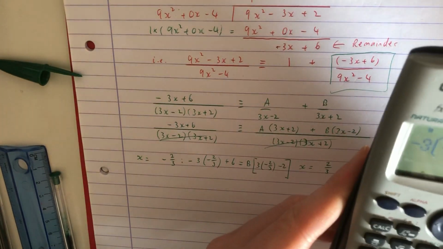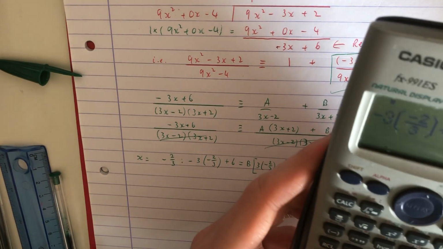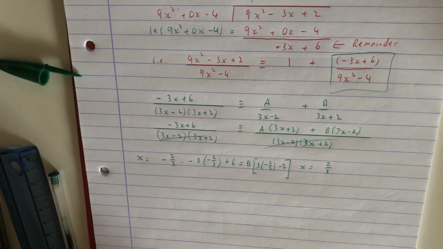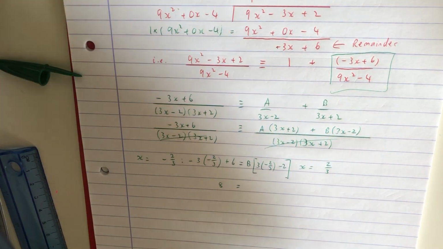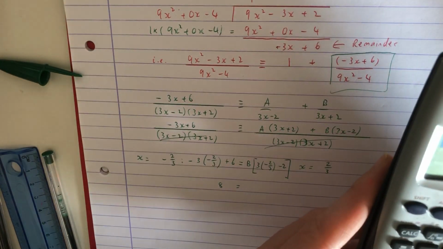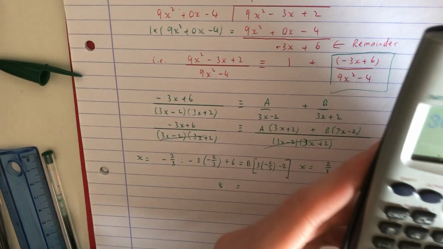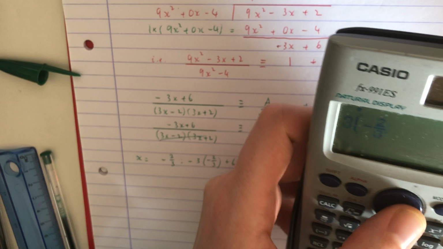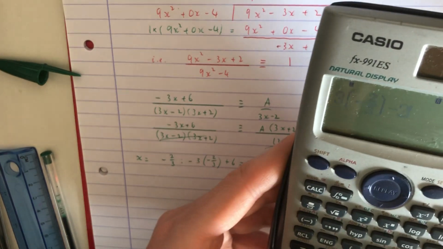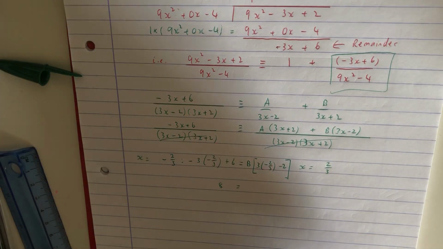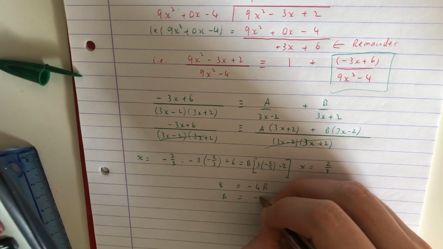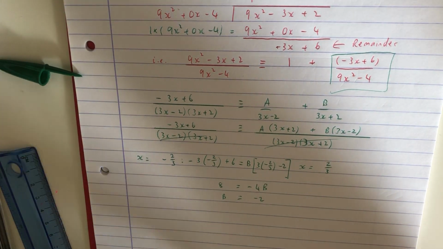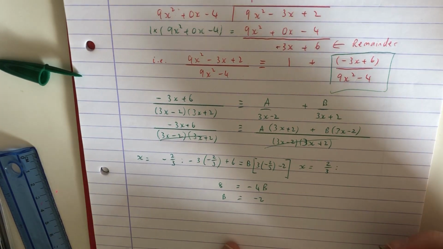Plus 6, okay, 8 equals, how many B's? 3(minus 2/3) minus 2 is minus 4, so minus 4 B's gives you B is negative 2. Half of it done. Other half.